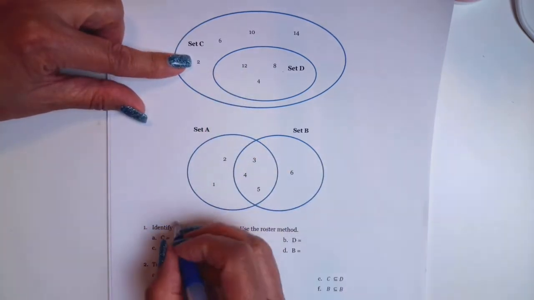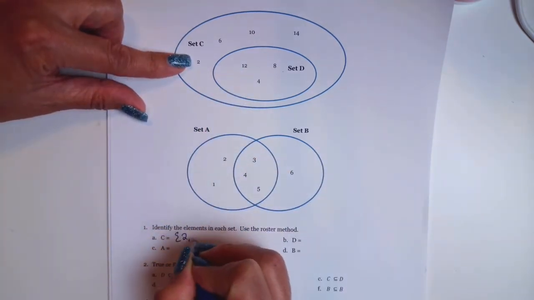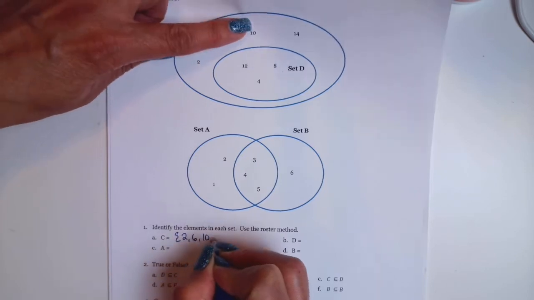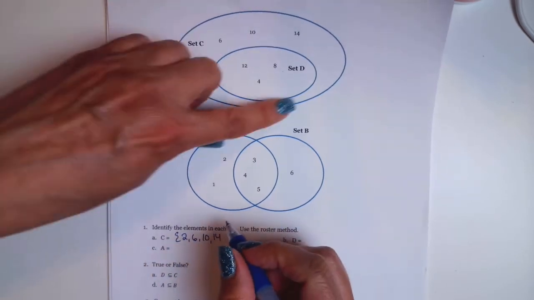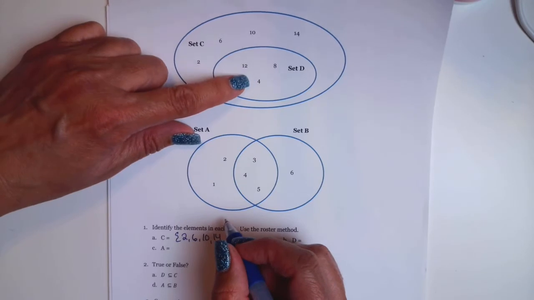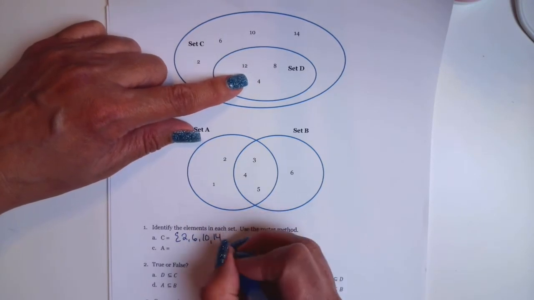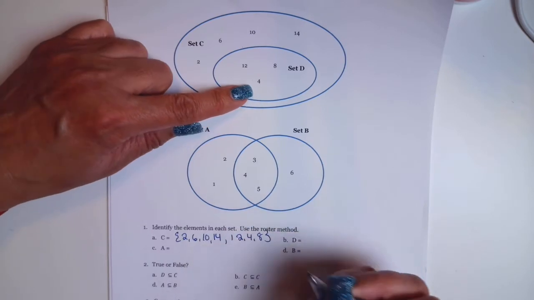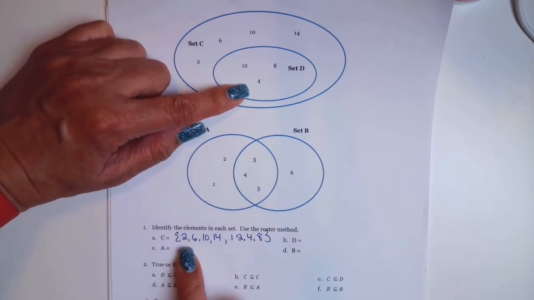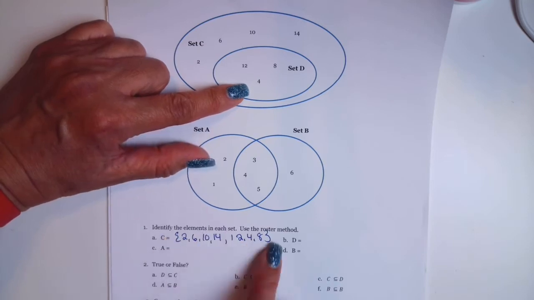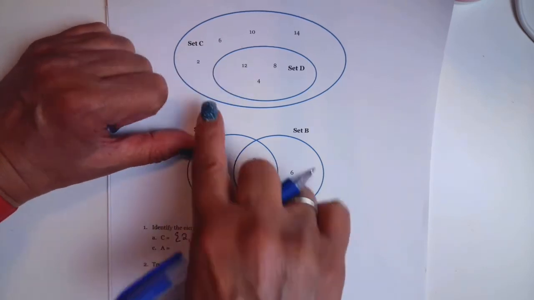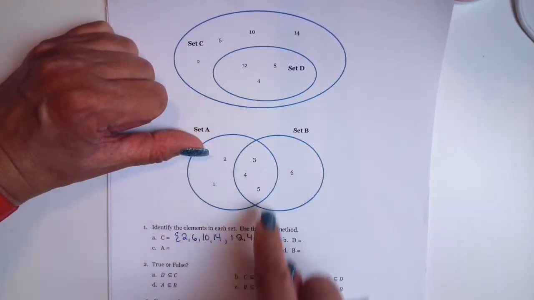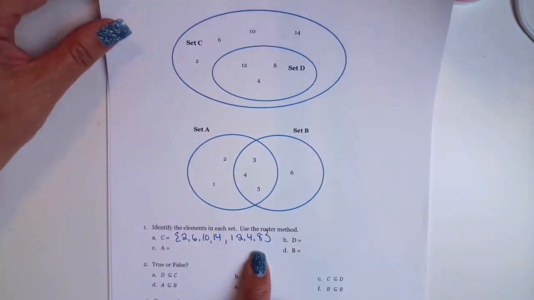So I'm going to start here. 2, 6, 10, and 14. And these elements are inside set C as well. So they are part of set C. 12, 4, and 8. And as you notice, the elements, the numbers, are basically in no order. I just listed them in the order that I got them from here. So that is our set C.